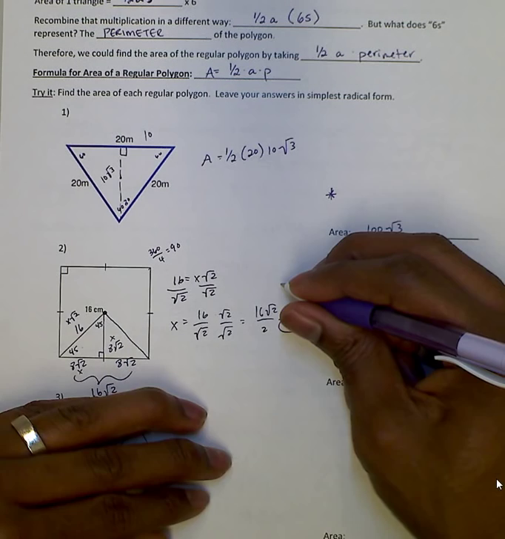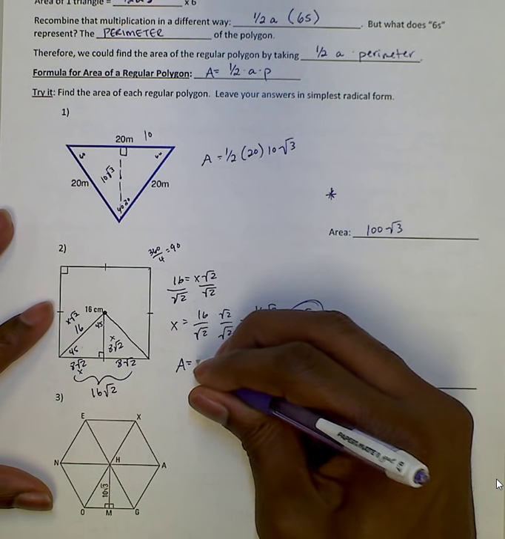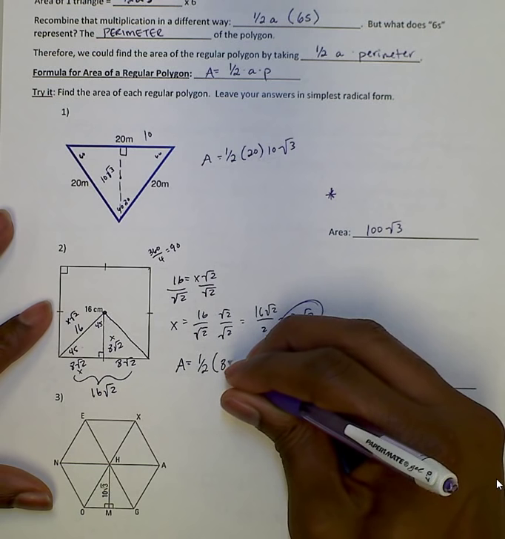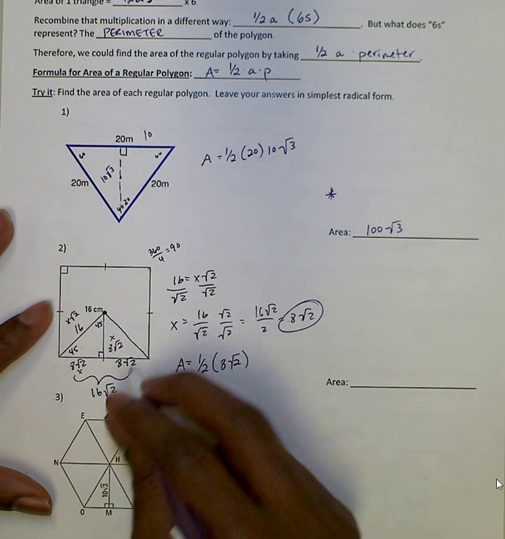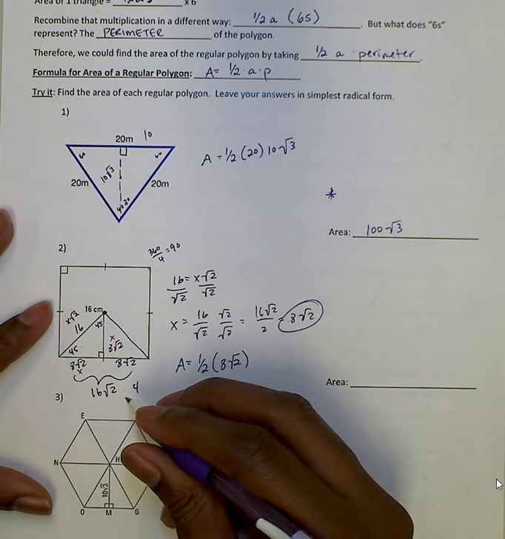So we have the important parts of our problem now. I know my apothem, my area will be 1/2 the apothem, which I just found to be 8 radical 2. My perimeter will be one side 16 radical 2 times 4. So that is 64 radical 2.